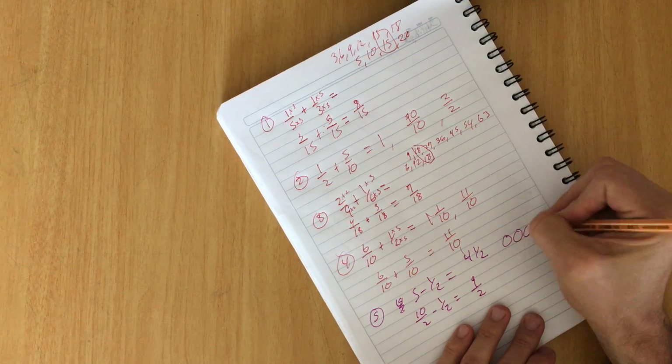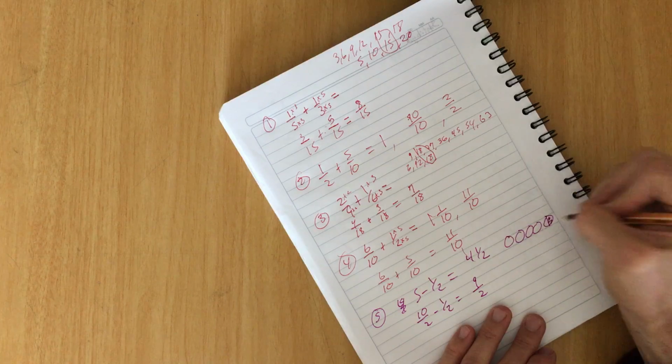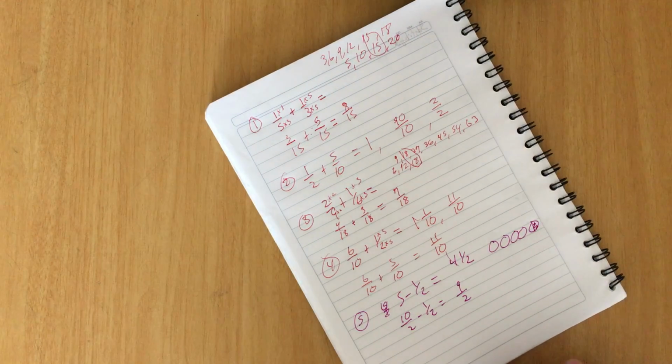You could draw 1, 2, 3, 4, 5 circles. Take half away. It gives me 4 1/2. There's a lot of things we can do. A lot of ways we can think about it.